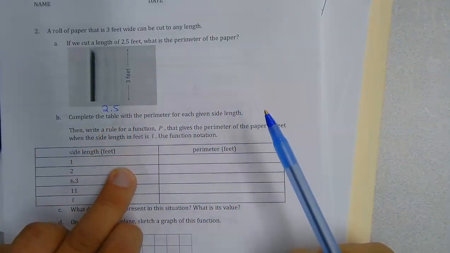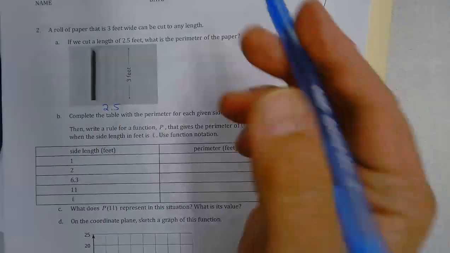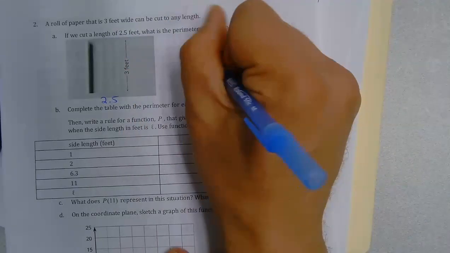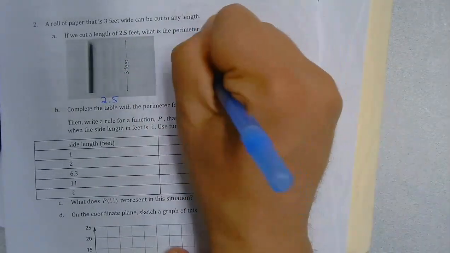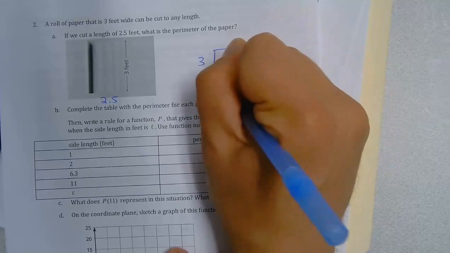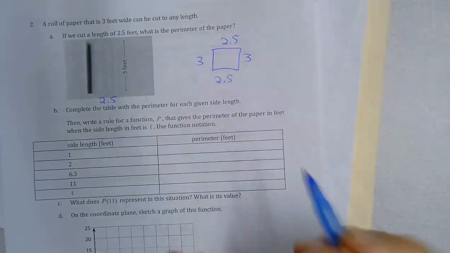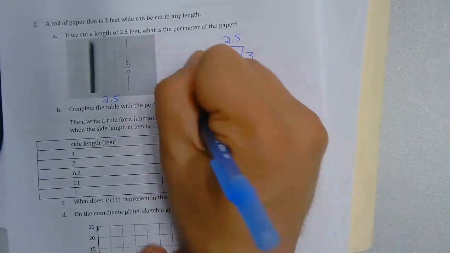So to find the perimeter, you have your 3 feet and your 3 feet, and then your 2.5 and your 2.5. So this 3 feet and 3 feet is always going to be the same.